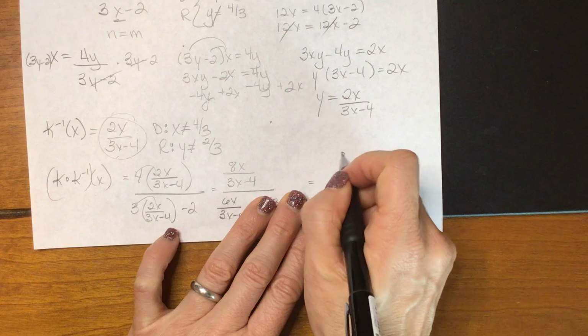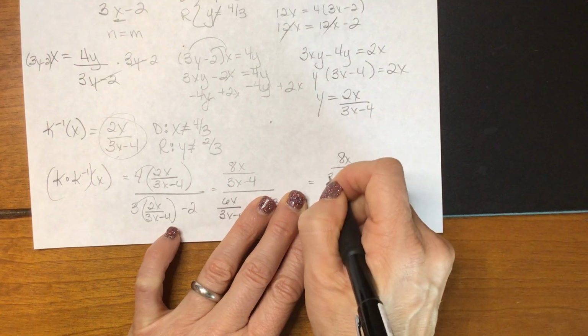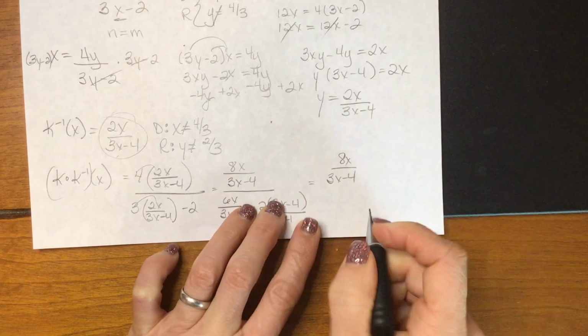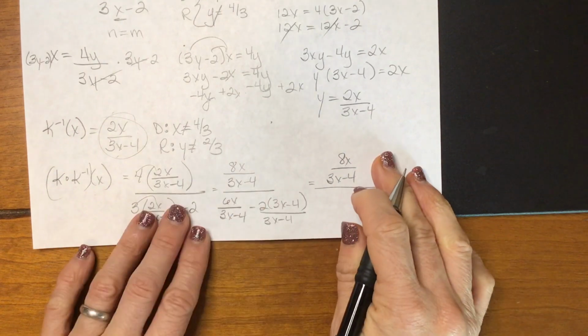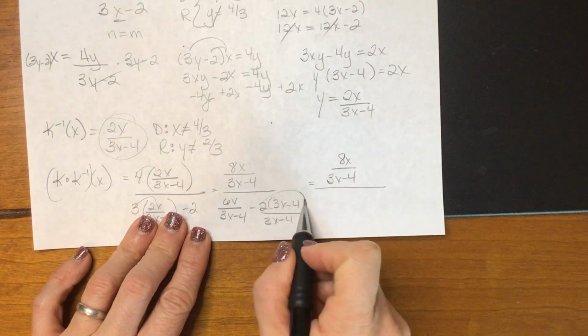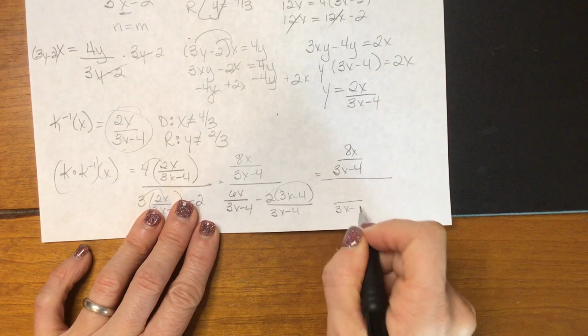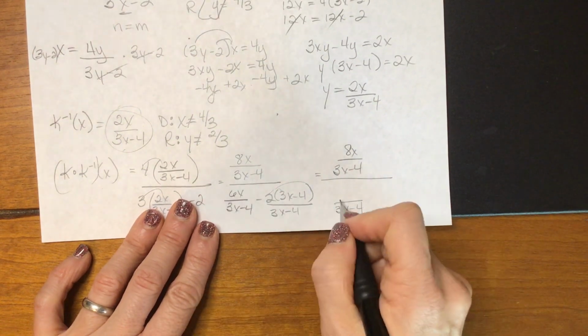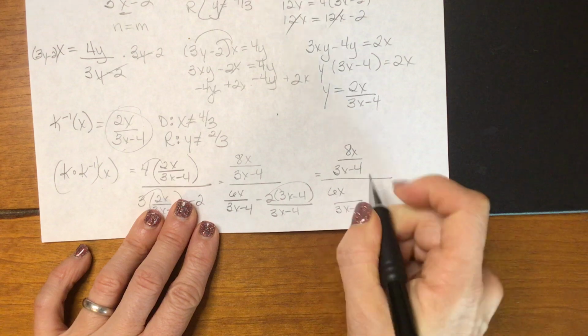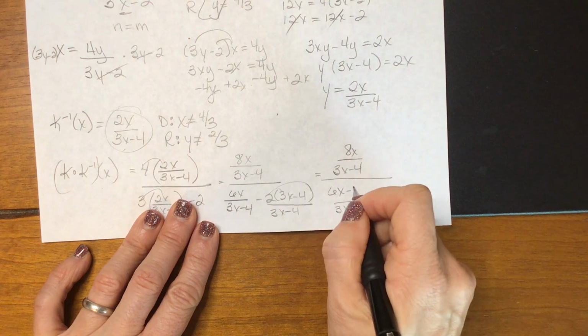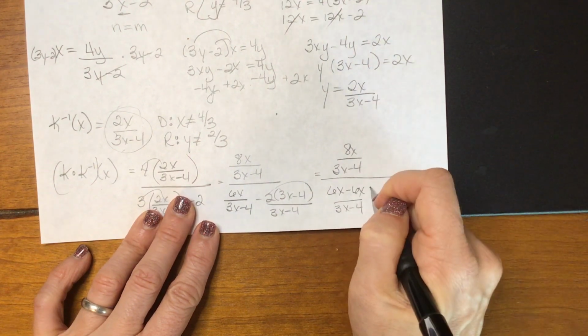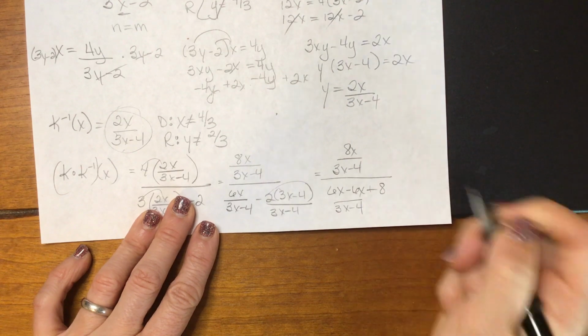And I still have 8x times 3x minus 4 on top. But now on the bottom, if I distribute my 2 and I put everything all over my new common denominator of 3x minus 4, I get 6x minus 6x plus 8x.